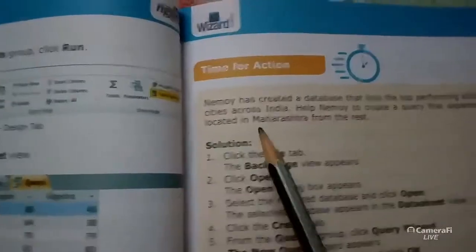Now here is one practical. Okay. What to do?